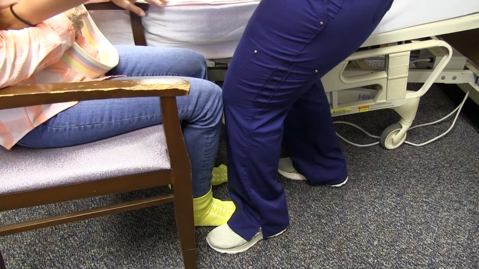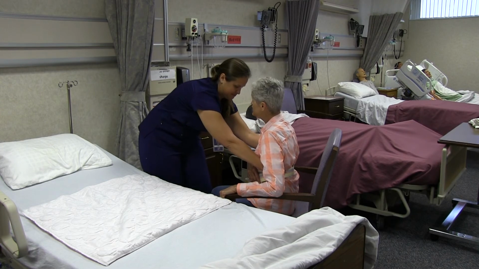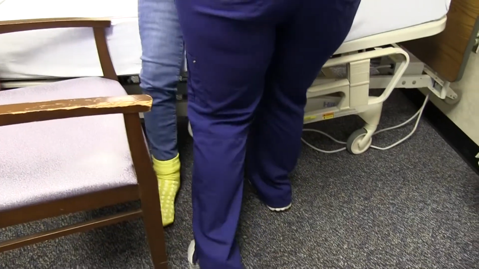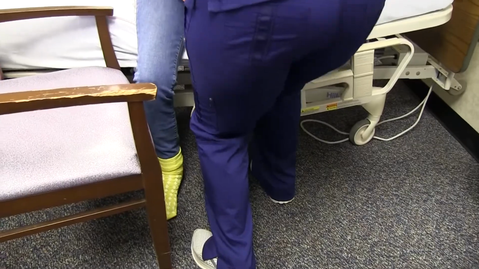Supports both of client's knees between or against own knees. Moves own pivot foot back 6 to 12 inches, foot closest to the bed. Places arms around client and grasps gait belt firmly from underneath along client's sides. On count of 3, while straightening hips and legs, keeping knees slightly flexed, pivots on back foot and guides client to sitting position on bed.